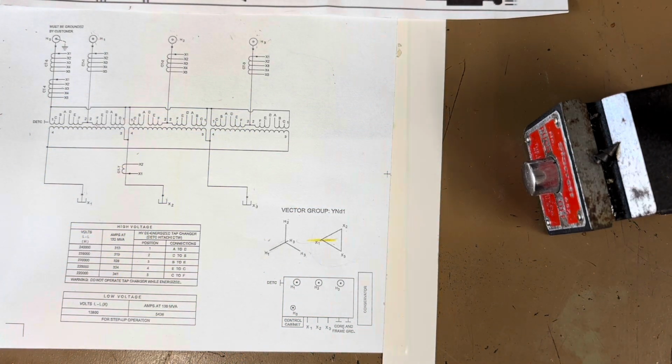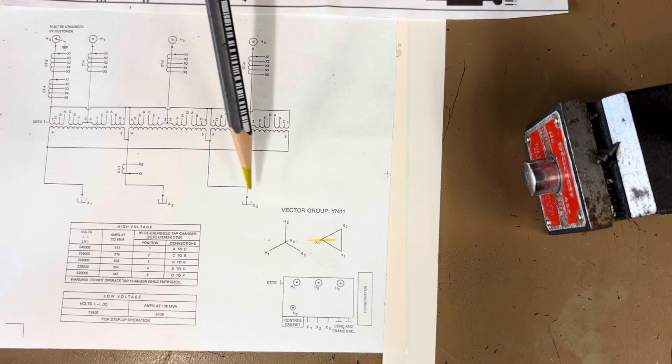All right, here's the transformer we're going to build for our example out of the single phase transformers on the bench. It is a YND1 transformer. The high side is Y, the low side is a delta or an AC delta. H0, H1, H2, H3, X1, X2, X3.